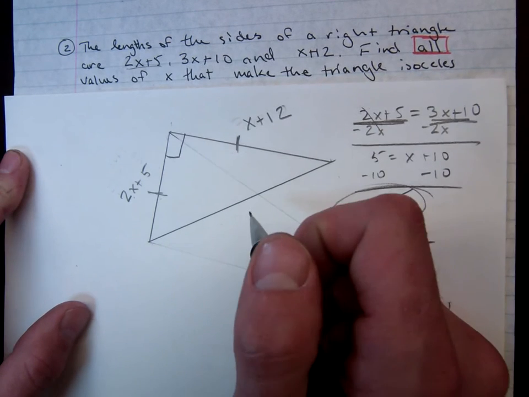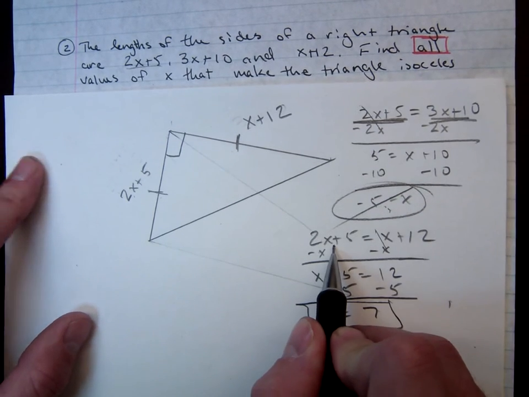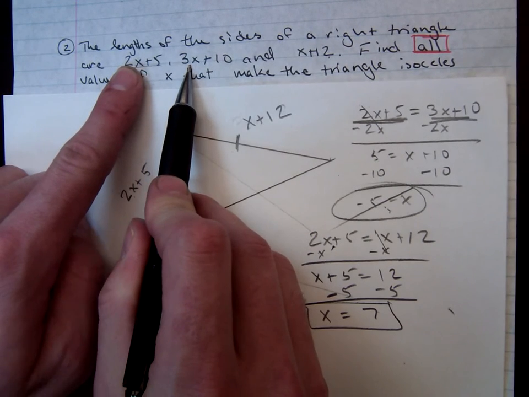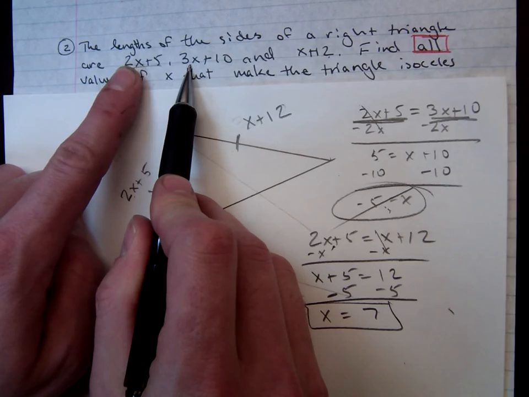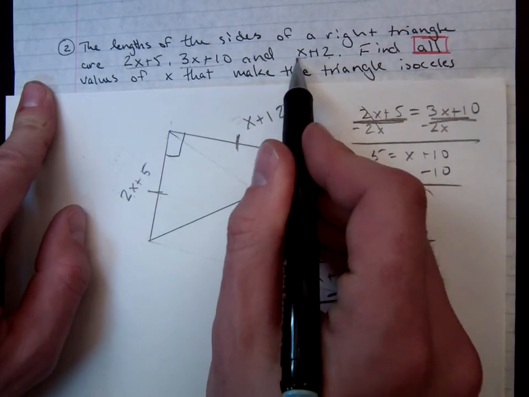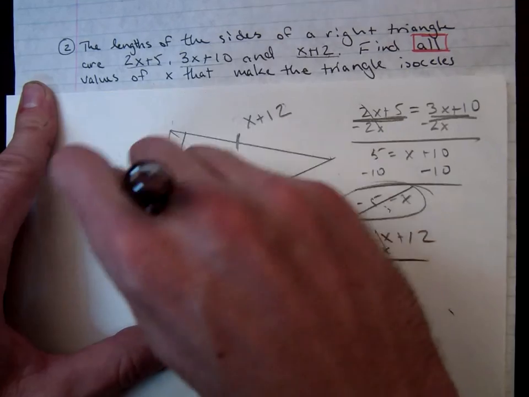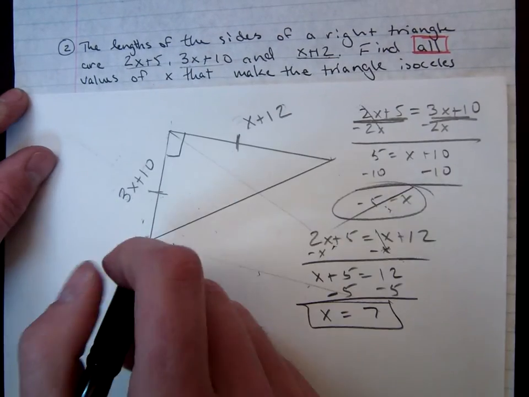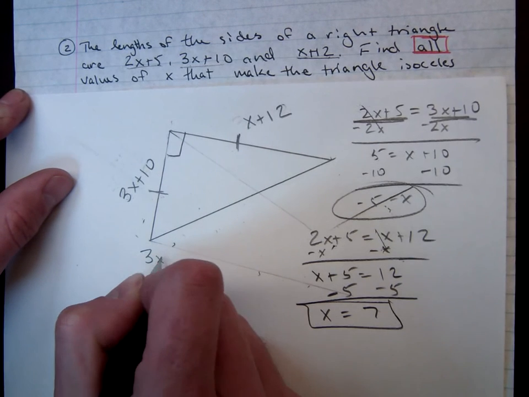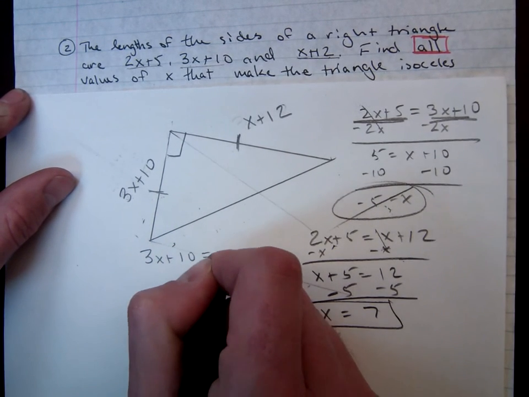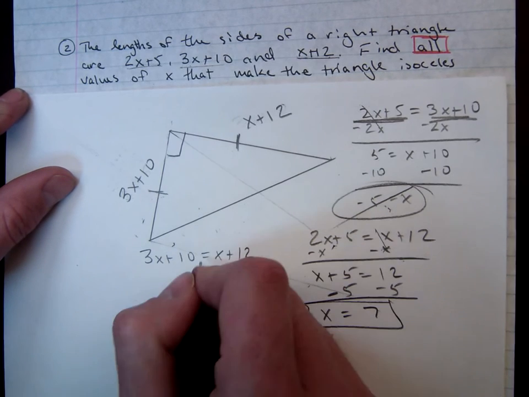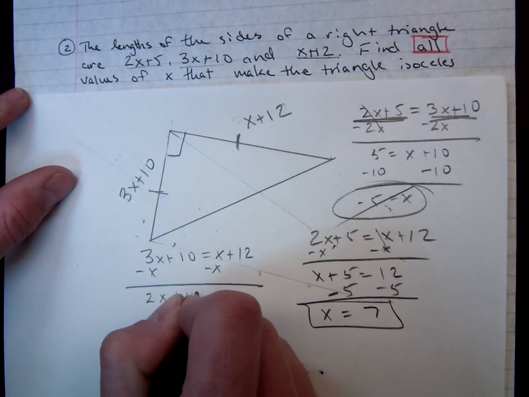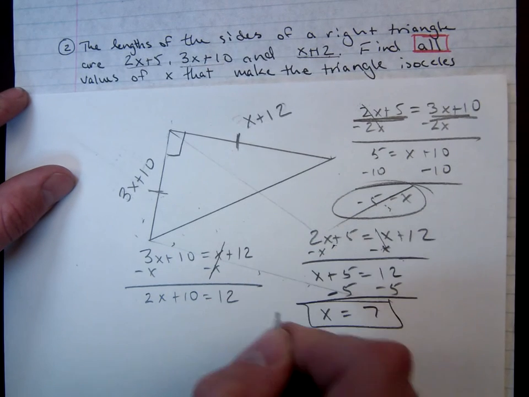Well, I have one more combination to try. I tried 2x plus 5 and x plus 12. I tried 2x plus 5 and 3x plus 10. Now I need to try 3x plus 10 and x plus 12. 3x plus 10 is equal to x plus 12. Subtract x from both sides. We get 2x plus 10 is equal to 12.